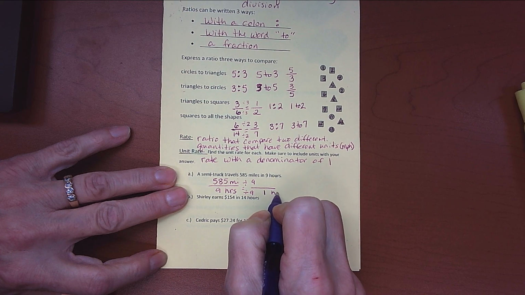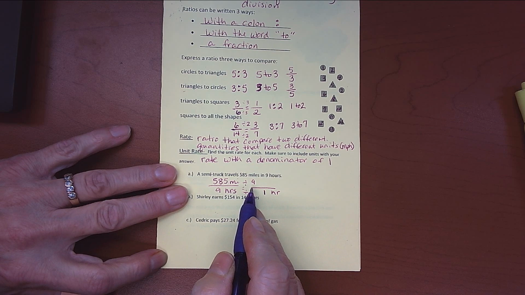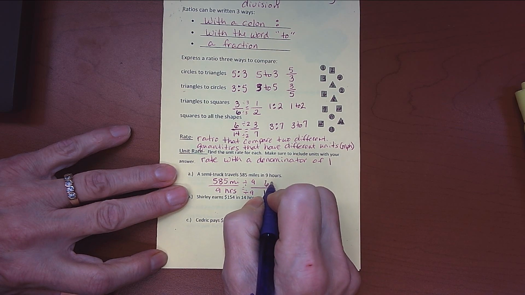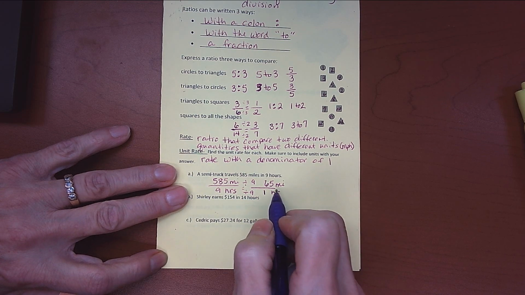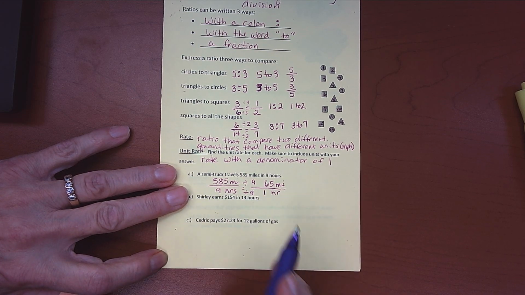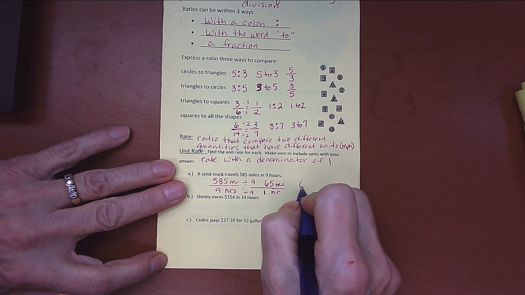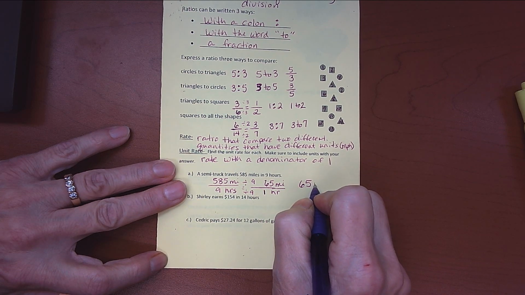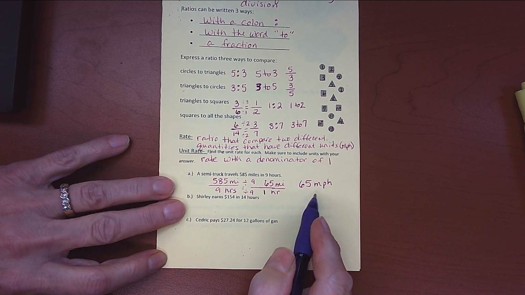We're going to be talking about 1 hour. And if we take 585 and divide that by 9, we're going to find out that that comes out to 65 miles per hour. So the rate that the truck is moving is 65 miles per hour. Now we don't usually write it like this. You usually see those kinds of rates written like this. And that just stands for miles per hour.